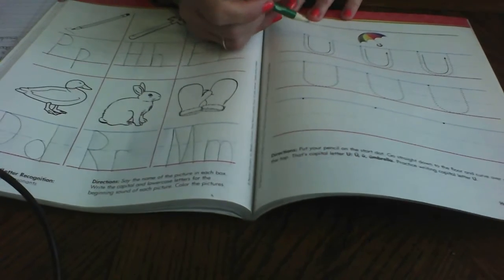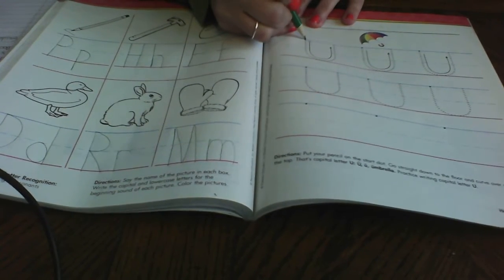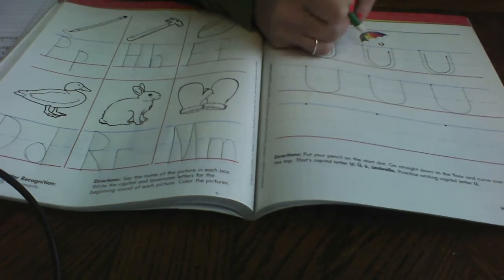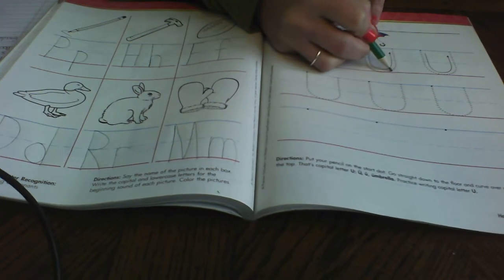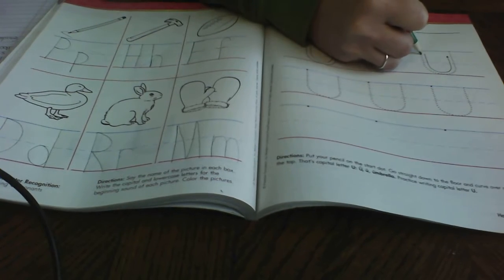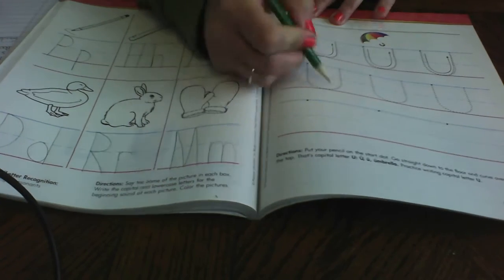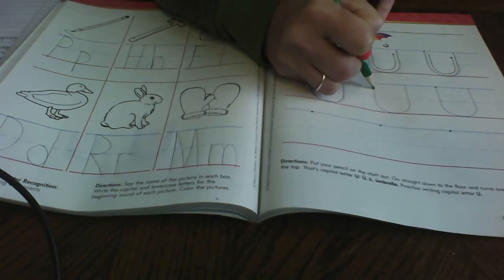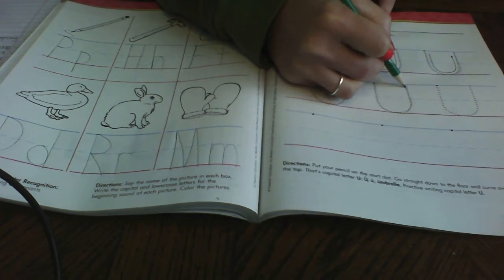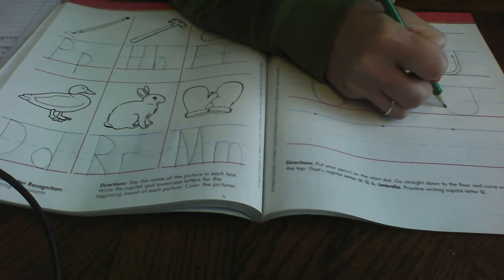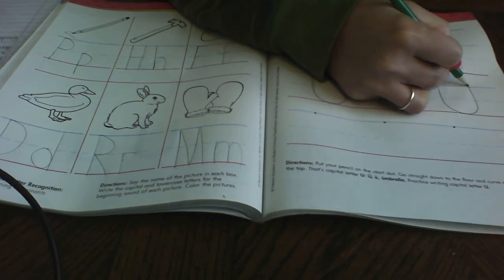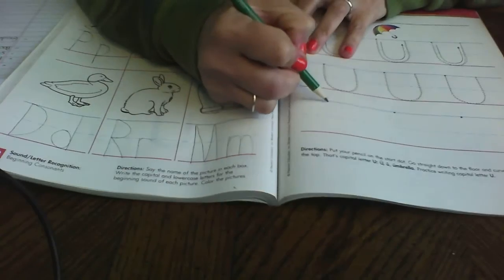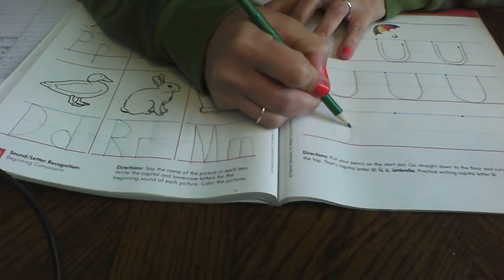U is one motion. It starts at the sky, it goes down to the ground, and it loops back up. It starts at the sky, down to the ground, and loops back up. It's just like a big swoop, like shoop. Make sure it's touching the sky and the ground. And you touch the sky twice and the ground, okay? And don't make it pointed. So we're going down, around, and up.